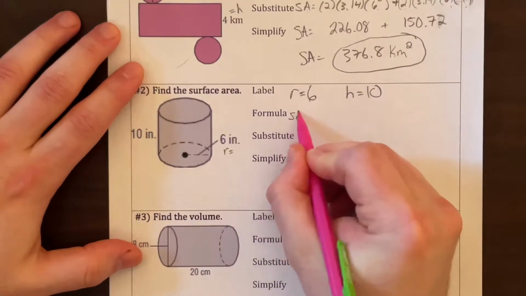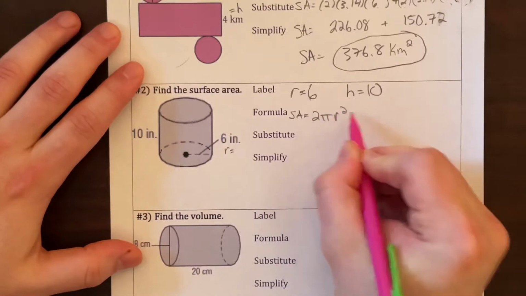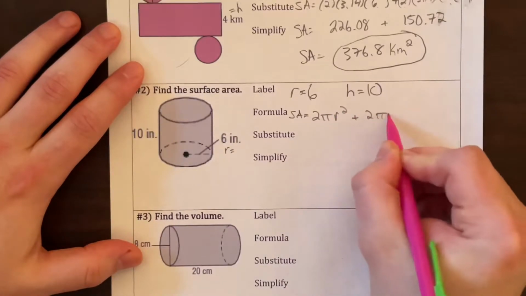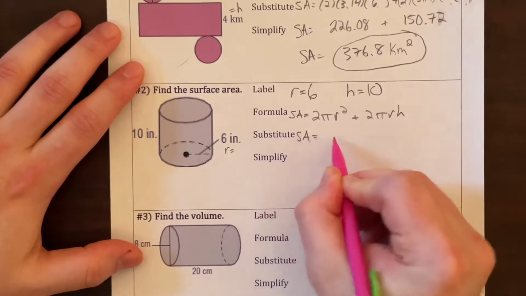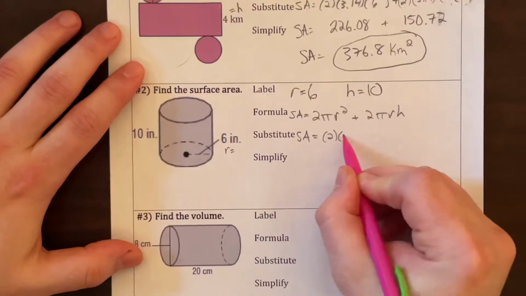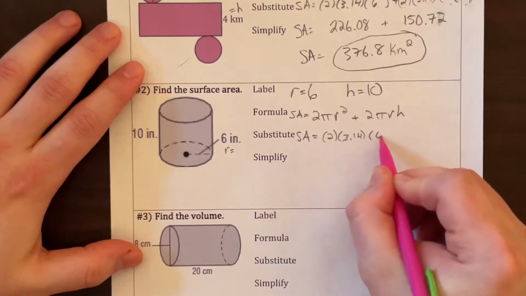Still using that same formula, we have surface area is equal to 2 times pi times the radius squared plus 2 times pi times the radius times the height. Substitute in your values for your variables, again using parentheses to show multiplication. Again, I just let pi be 3.14, so that way it's a little bit easier to work with.